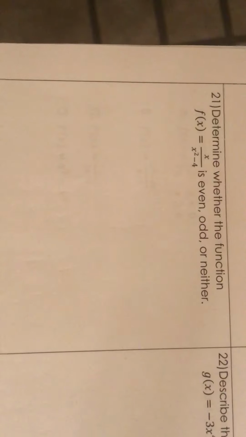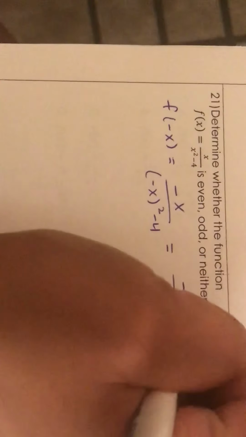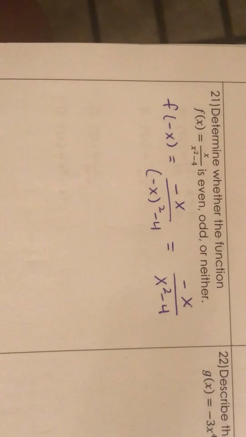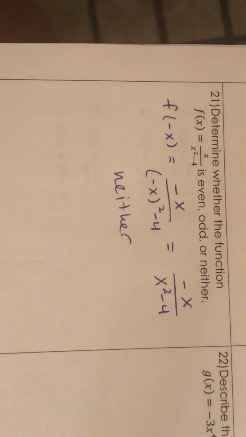Determine whether the function is even, odd, or neither. So we're still doing f of -x. We get -x over -x squared minus 4. And that simplifies to -x over x squared minus 4, which means that it is neither even or odd.